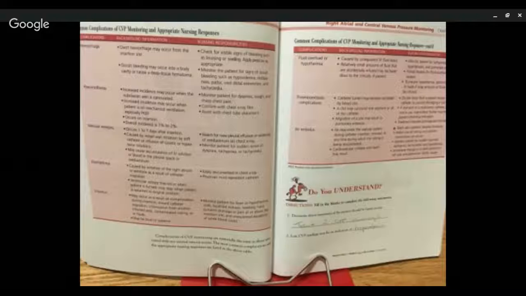There's four other complications: infection, fluid overload or hypothermia, thromboembolic complications, and air embolus. Infection may occur as a result of contamination during insertion, inward catheter migration, other infected area, contaminated tubing, or IV fluids. It may be local or systemic.